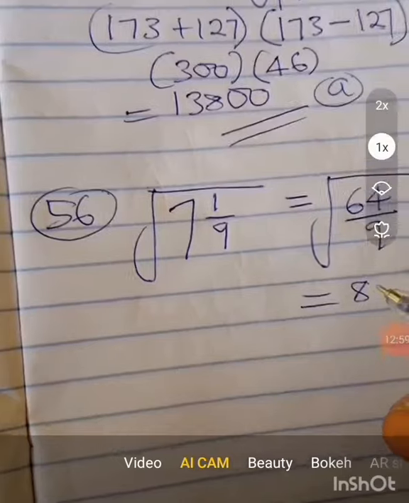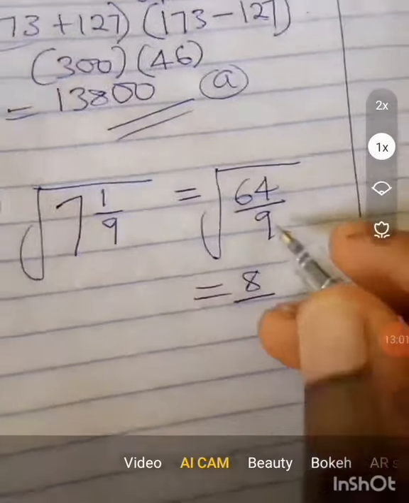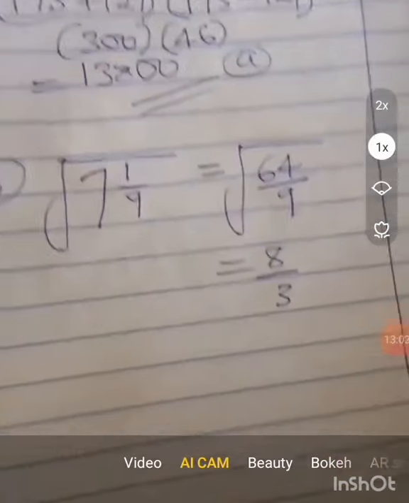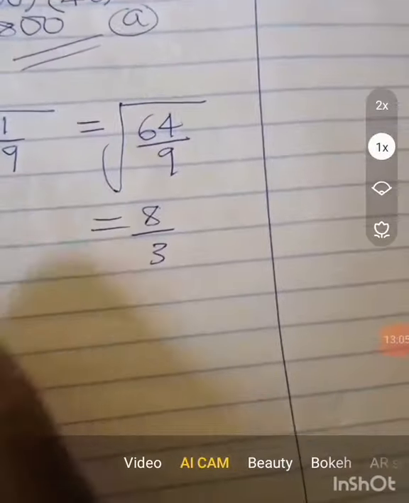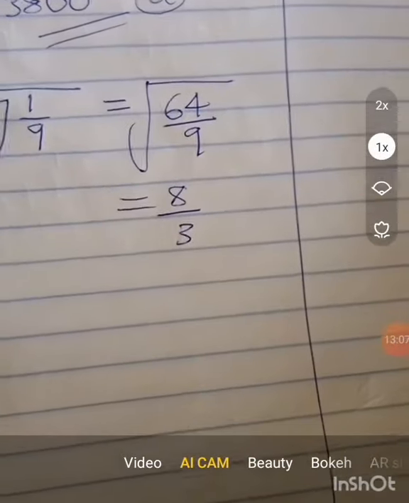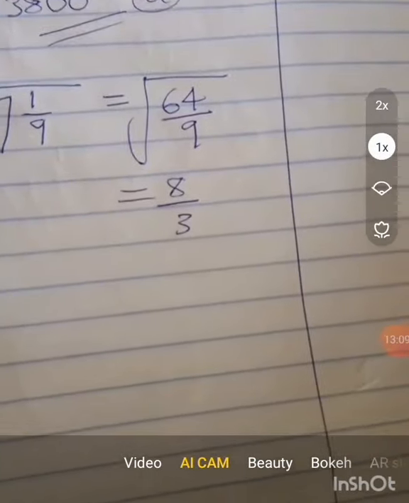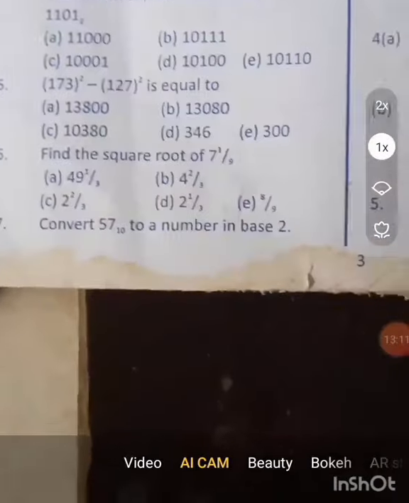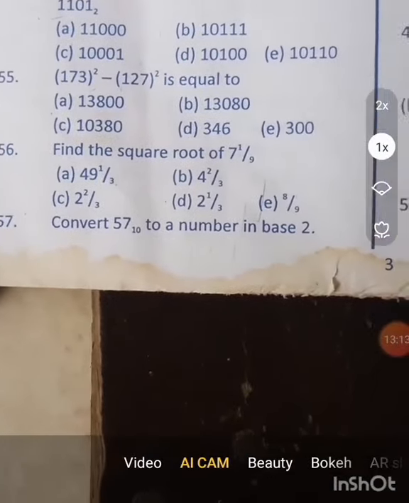8 times 8 is 64, all over the square root of 9 is 3, because 3 times 3 is 9. So we have 8 over 3 rather. Now, if you check on the list of our answers, we don't have that one as our option. So that means we're going to take this to mixed fraction.